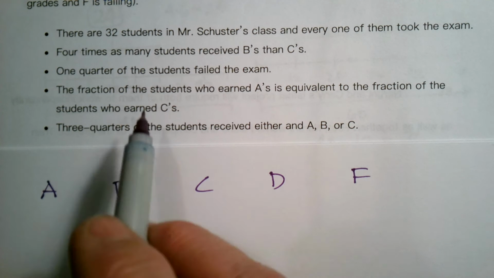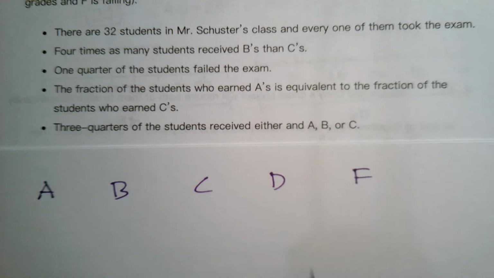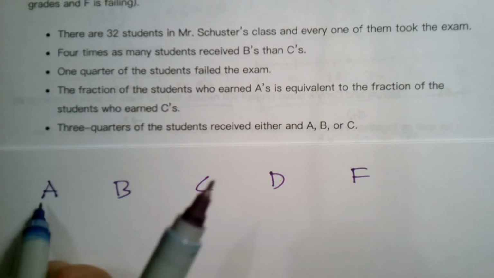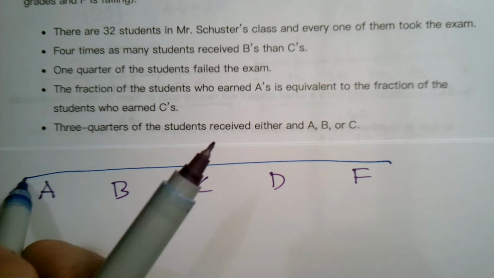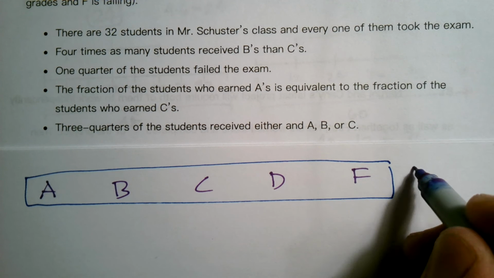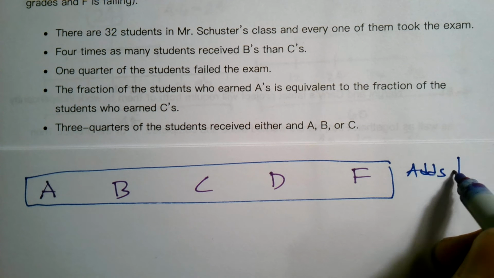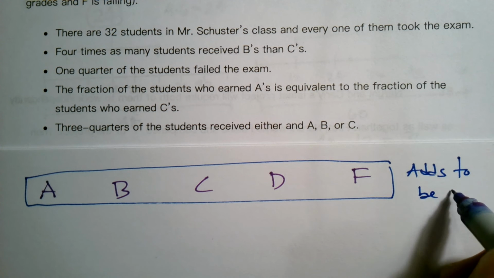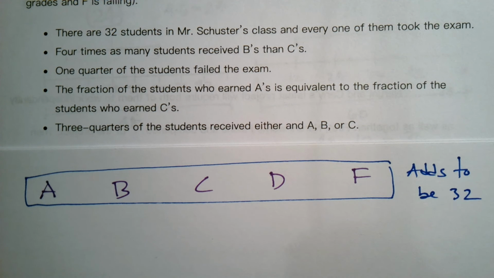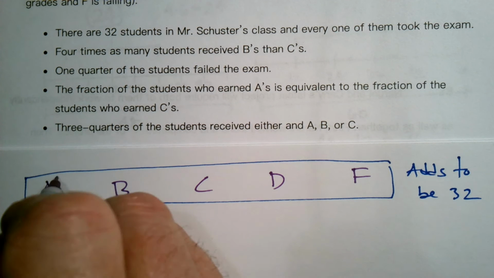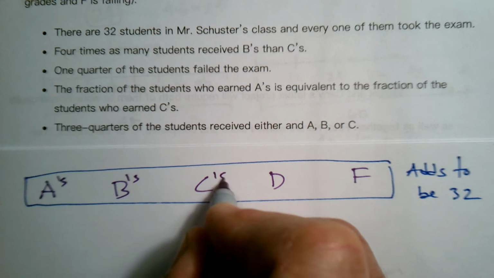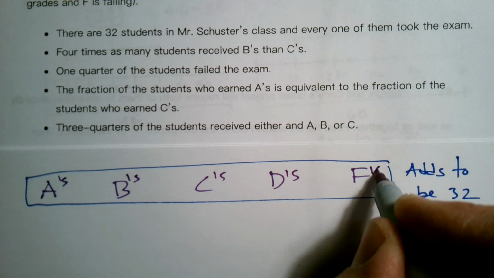So my notes here: all of this adds up to 32, however many A's, B's, C's, D's, and F's there are.